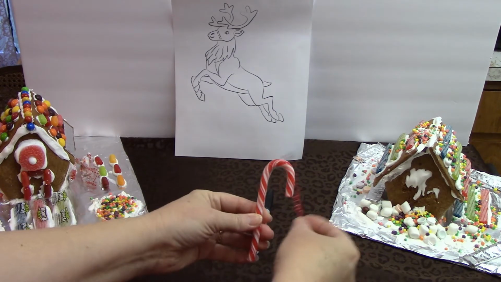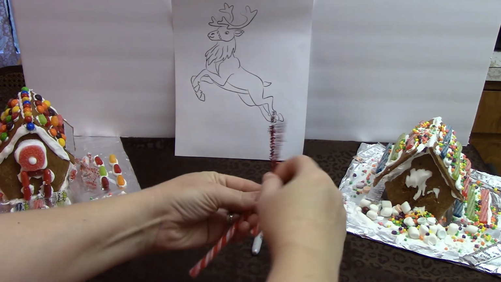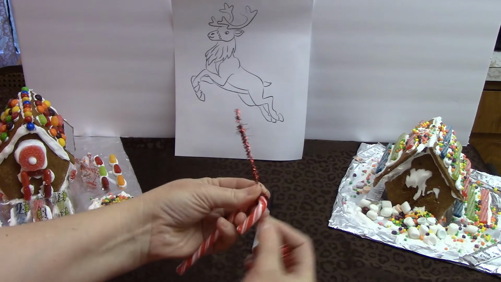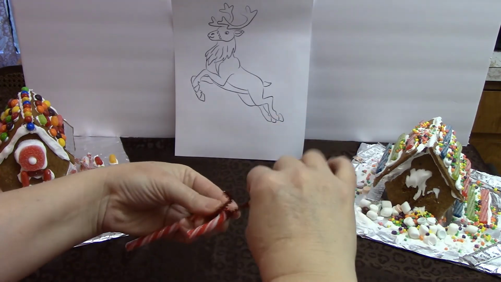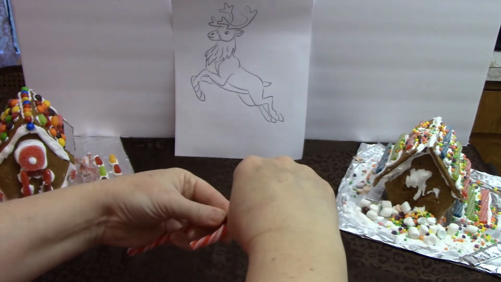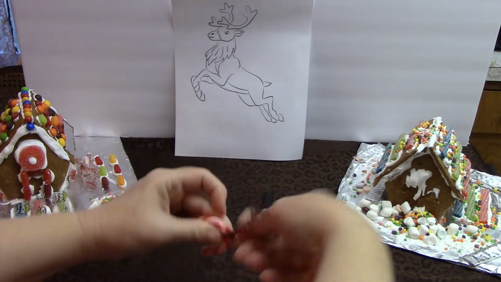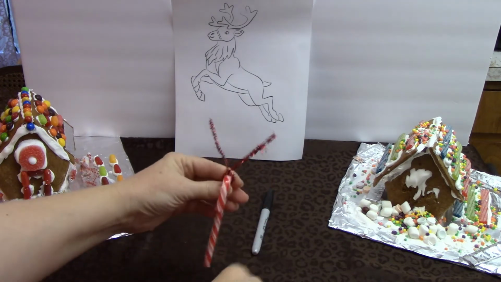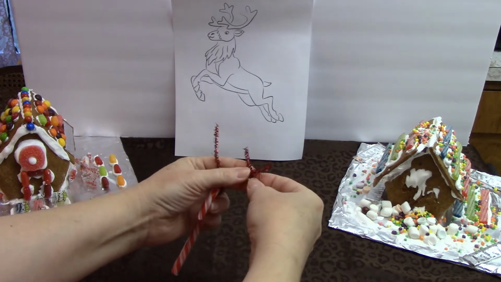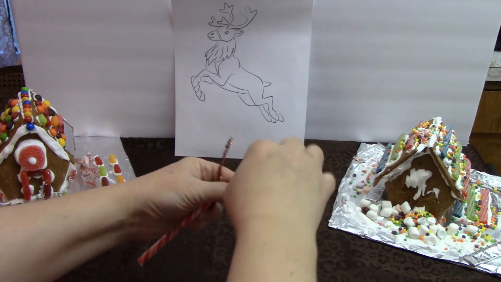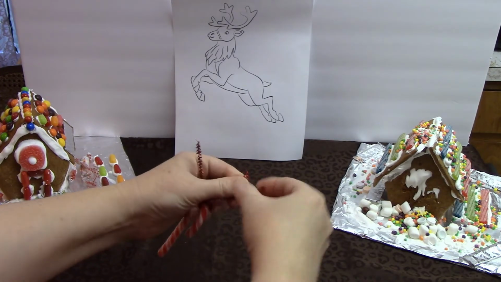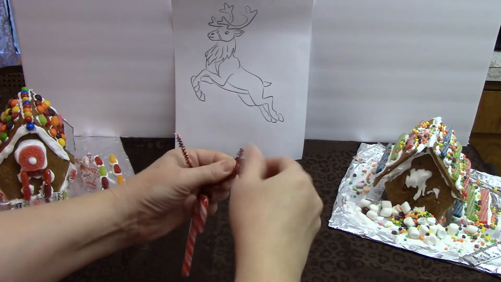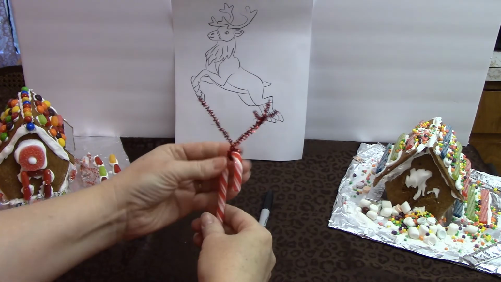Take your candy cane, wrap the long pipe cleaner around it, and give it a little twist. Now take your short pipe cleaners and wrap them around the top and give that a twist.